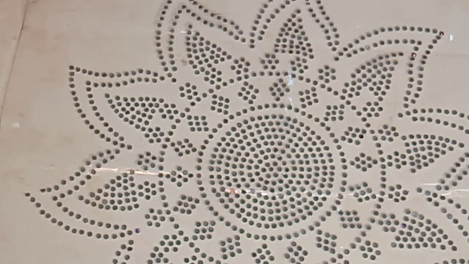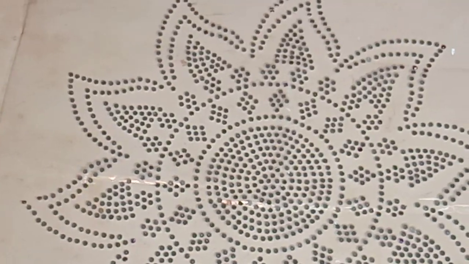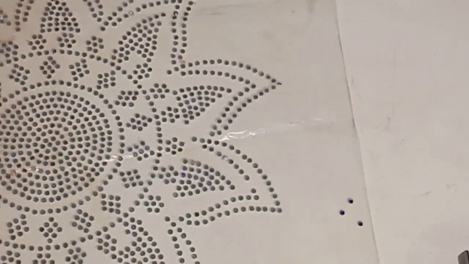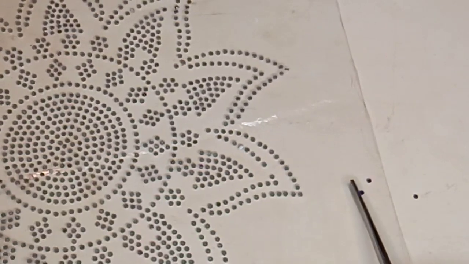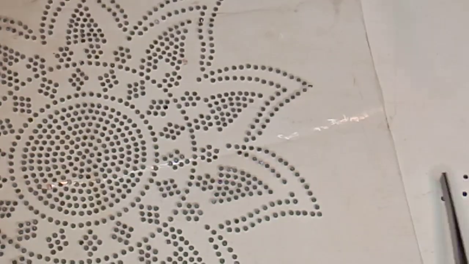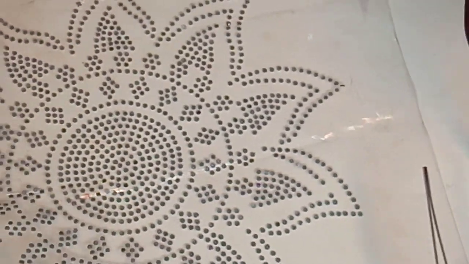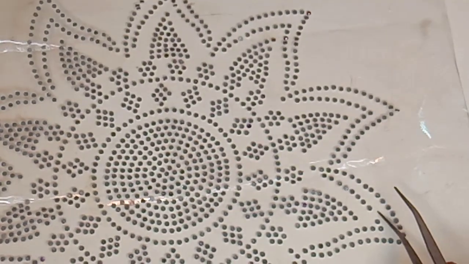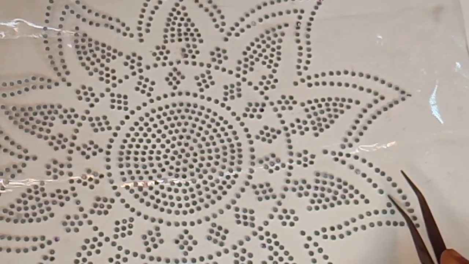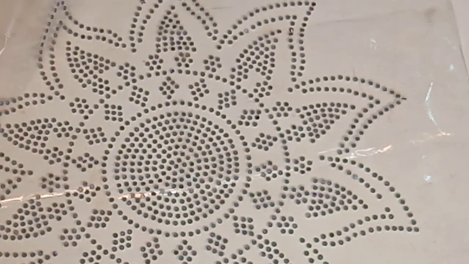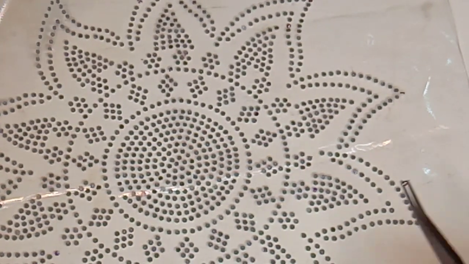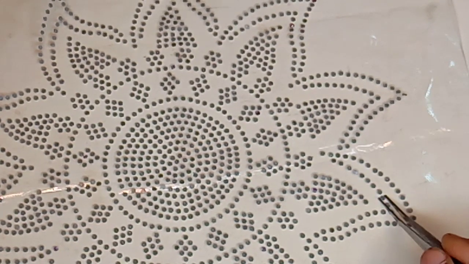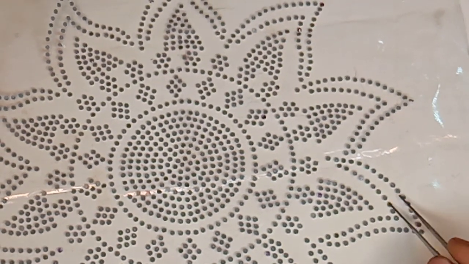So at this point, okay, we have an excess here. That's why it's good to pack your stones out. Pack your stones before you use the transfer sheet. So I've removed these ones here. So look at your stones closely. At this point here, I can see that there's one missing. So I have to replace it. I'm going to replace that. So I've replaced it.